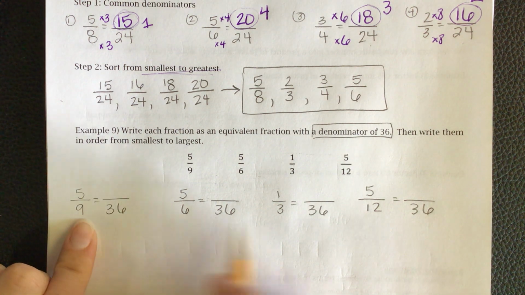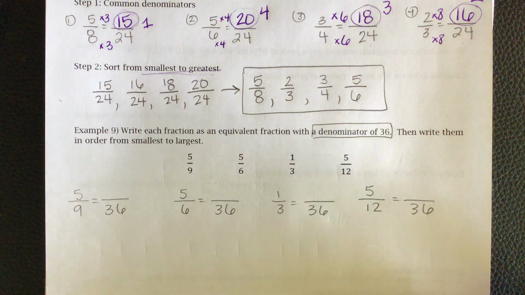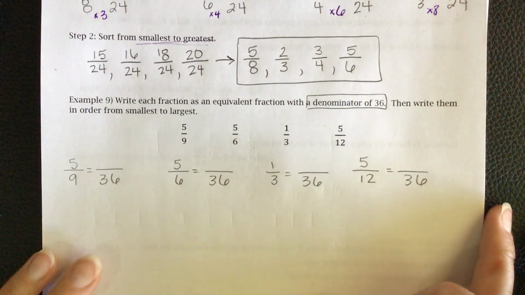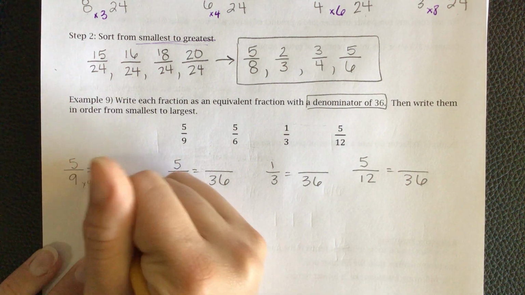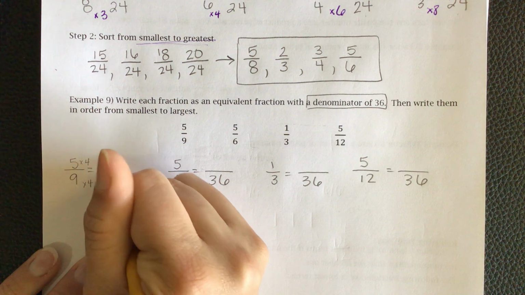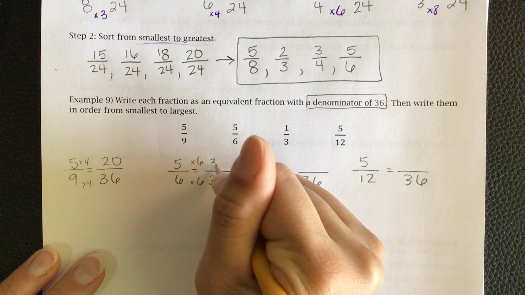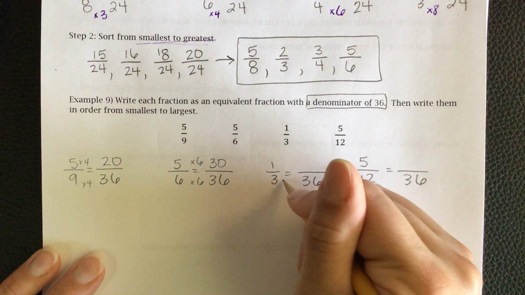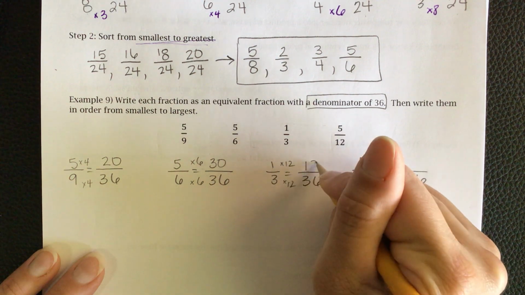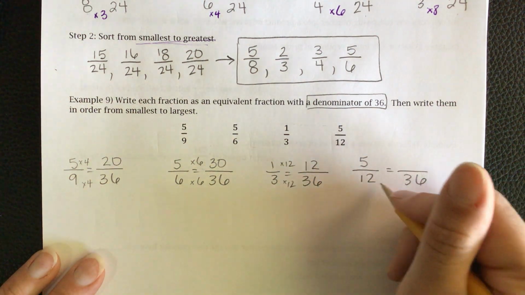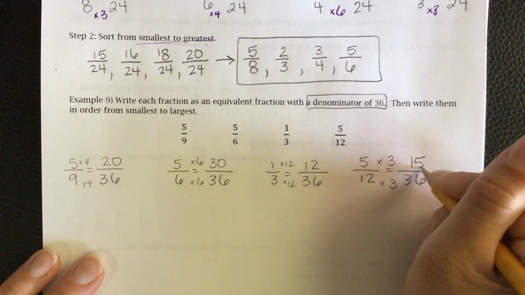I'm going to pause it. I'm going to let you see if you can figure it out and put them in order. Now that you've had a chance to practice, I'm going to get started. We have 9 times 4 is 36, so 5 times 4 is 20. 6 times 6 is 36, so 5 times 6 is 30. 3 times 12 is 36, so 1 times 12 is 12. And 12 times 3 is 36, so 5 times 3 is 15.